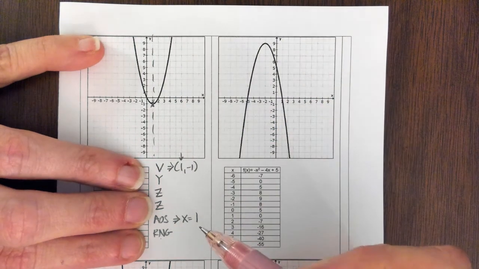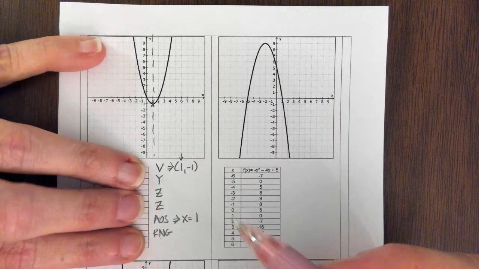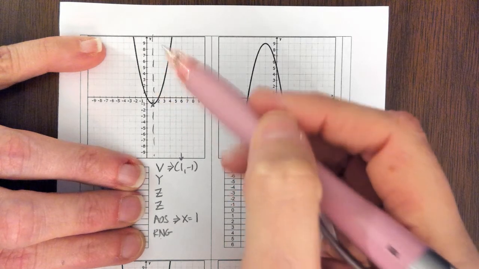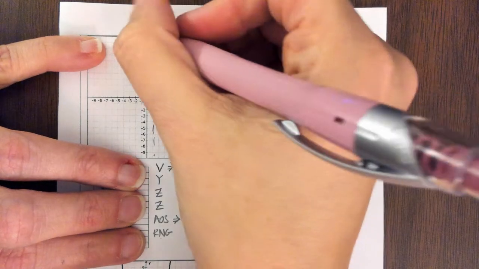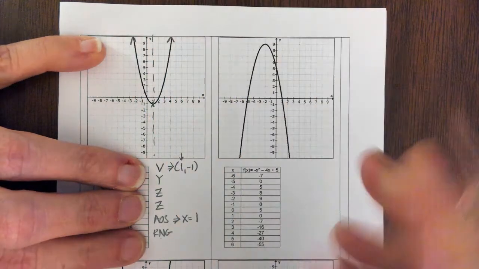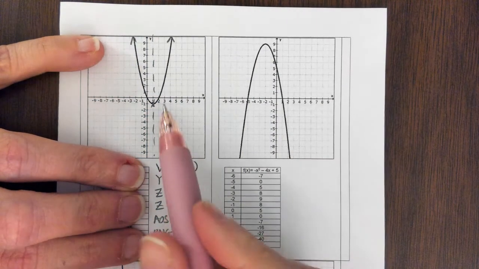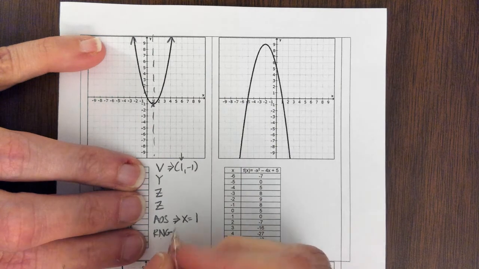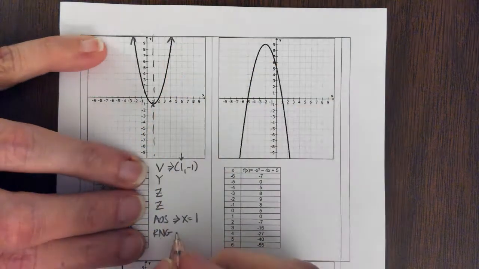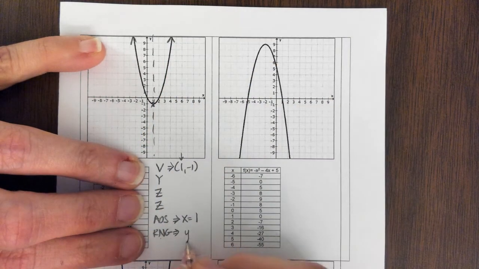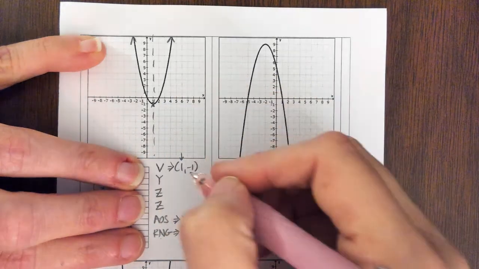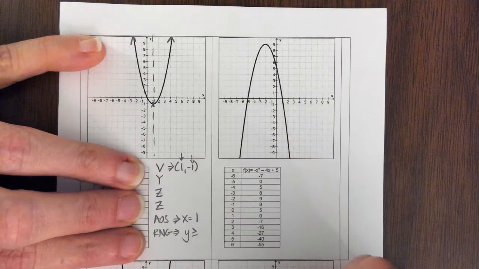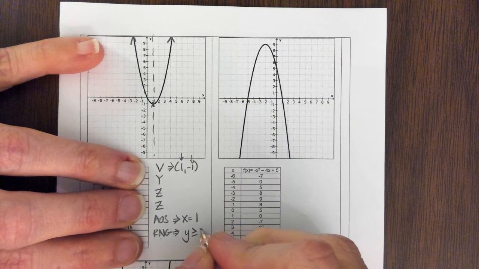Okay. I also can tell what my range is. Remember, my range tells me what y values are acceptable here. Okay. And again, just pretend that we had arrows here because remember my software doesn't draw arrows. So this tells me what my acceptable y values are. Well, since this is pointing up, my y values are greater than or equal to the y part of my vertex, which is -1.